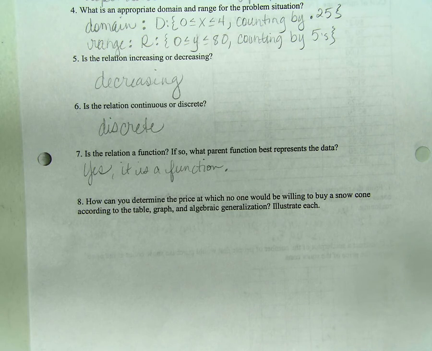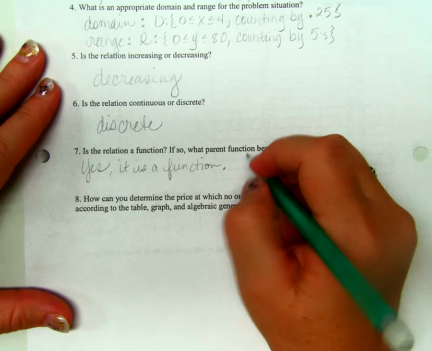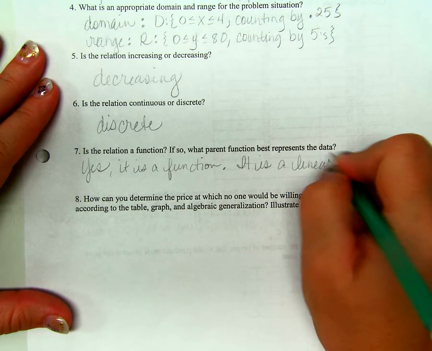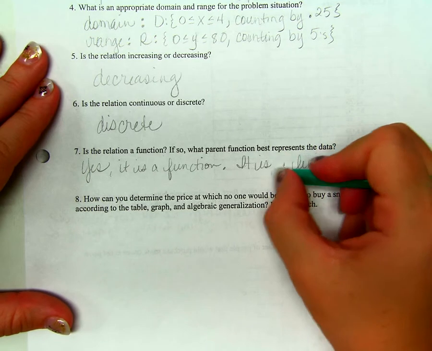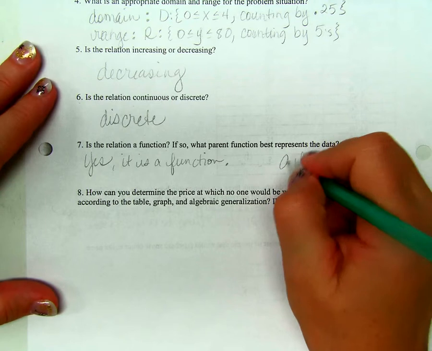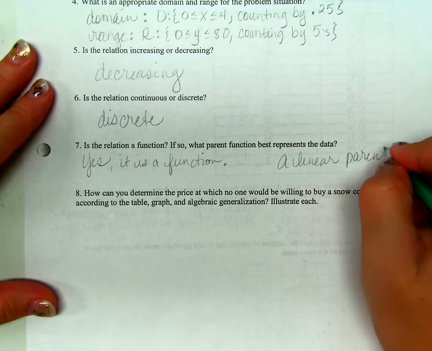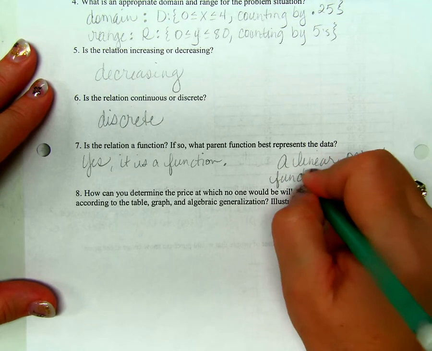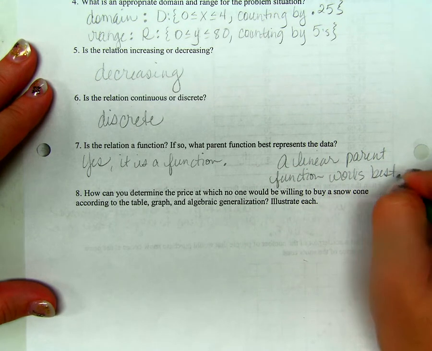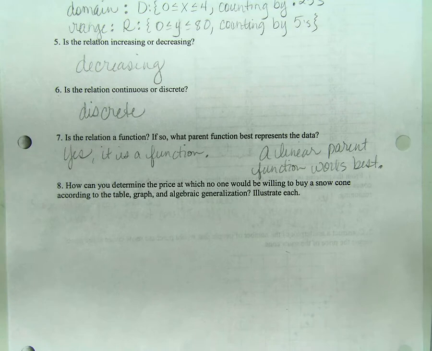What parent function? Remember that sheet I gave you, the model of parent function sheet? What's the name of this parent function? It is a linear. Oops, that's not exactly right. Let's just say a linear parent function works best. How about that? Is that a good sentence? Okay.